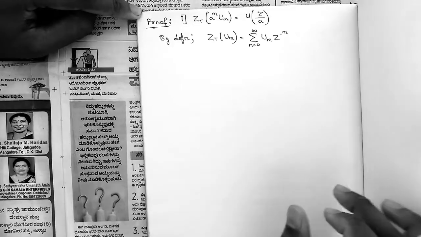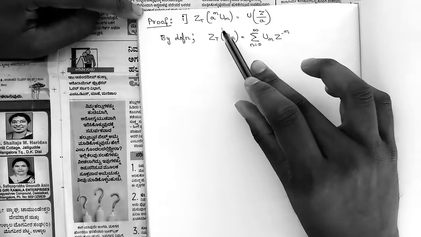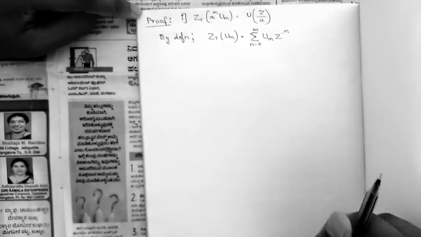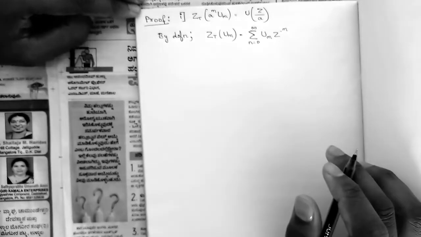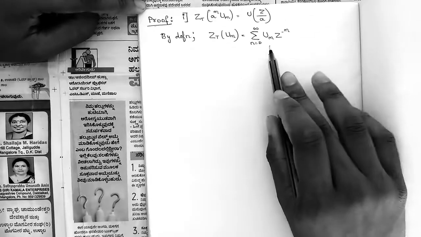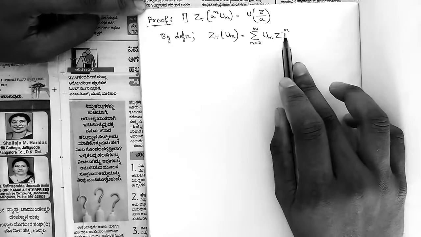So now we'll prove the first case, that is, the z transform of a power n into u n is equal to U of z by a. By definition, we know the basic definition of a z transform, that is, the z transform of u n is equal to the summation n from 0 to infinity u n z to the power minus n.